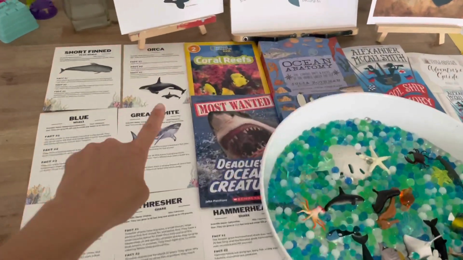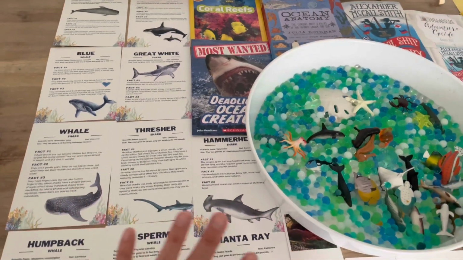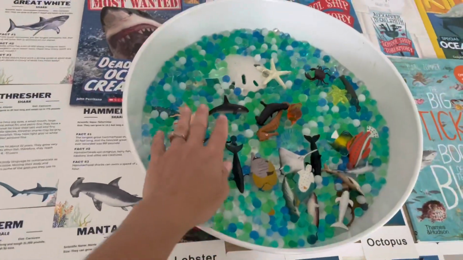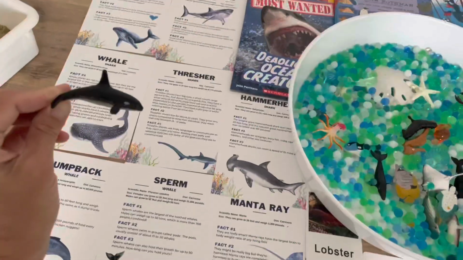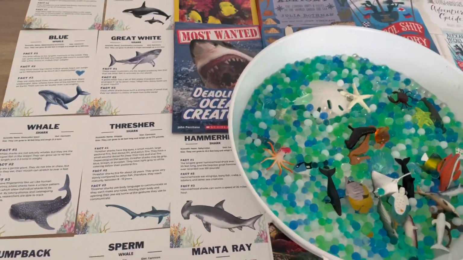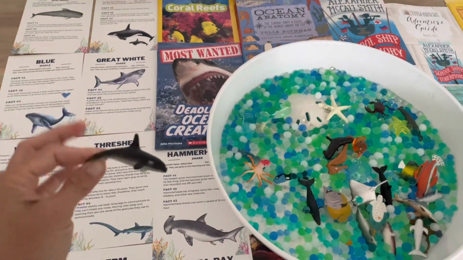However, I did put these cards from the Knowledge Crate, and these can be used with a wide range of kids. Sorry for the airplane. They can find the specific shark or whatever they're looking for and put it on there, and then they can read the facts. The older kids can read aloud the facts to the younger ones, and there's many different ways to use those.